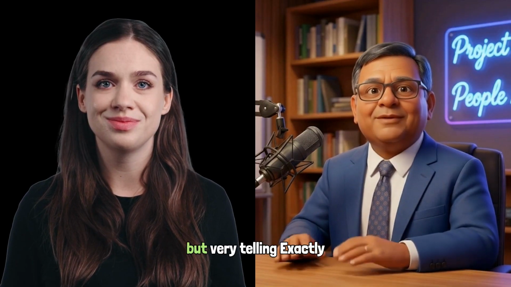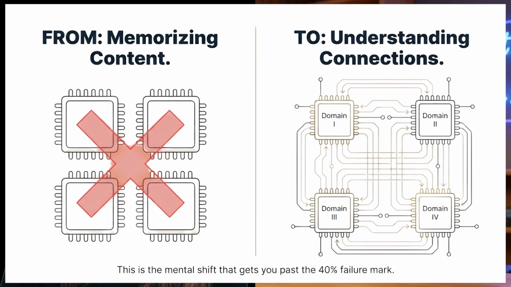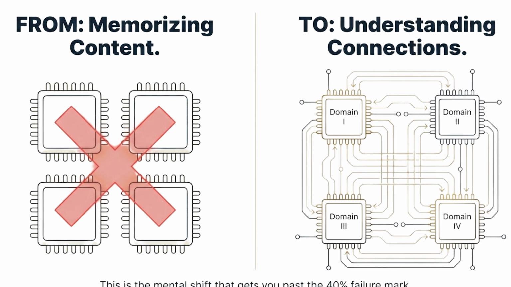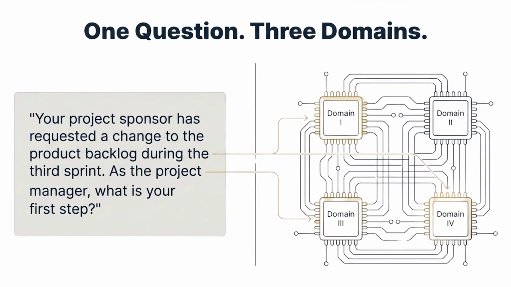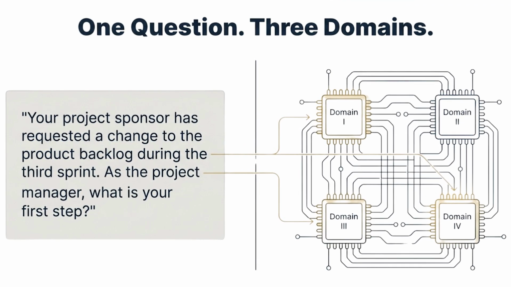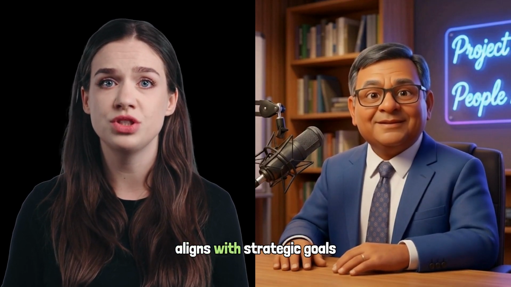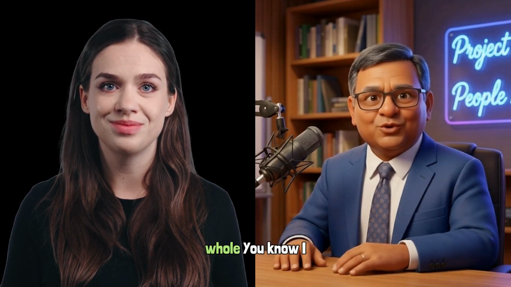That's complex but very telling. Exactly. It demands that you connect these concepts seamlessly. And in a similar fashion, think about a predictive scenario where a sudden scope change happens. You need to know the project planning basics from Domain 1, the mechanics of Domain 2 for adjusting calculations, and then connect it with Domain 4 to determine if the change aligns with strategic goals or just represents scope creep. Yep, it all comes back to studying the system as a whole.